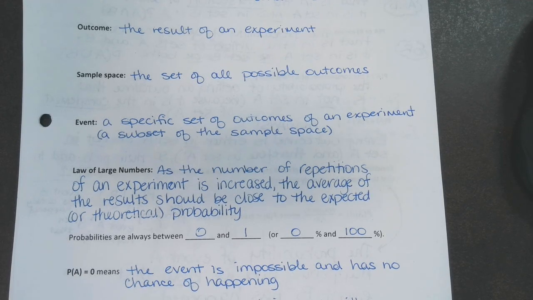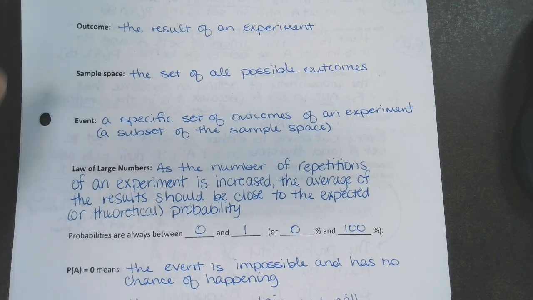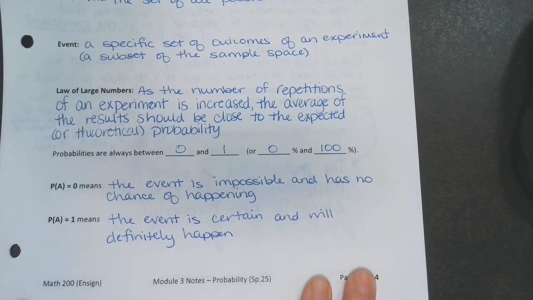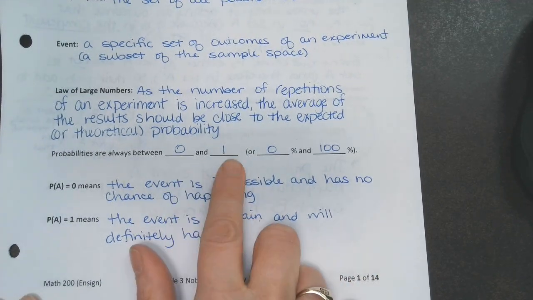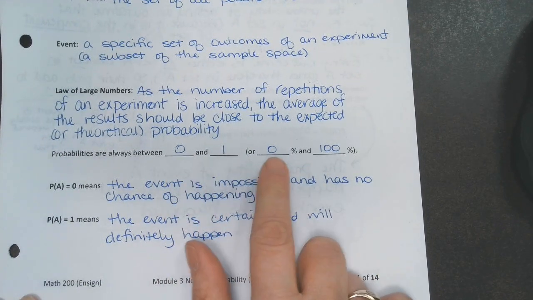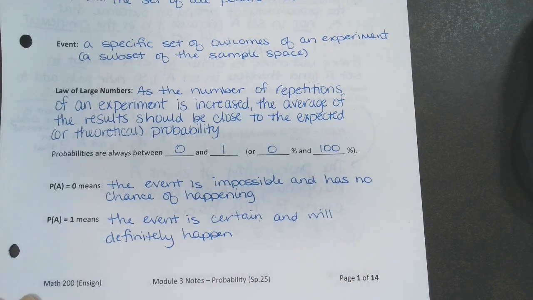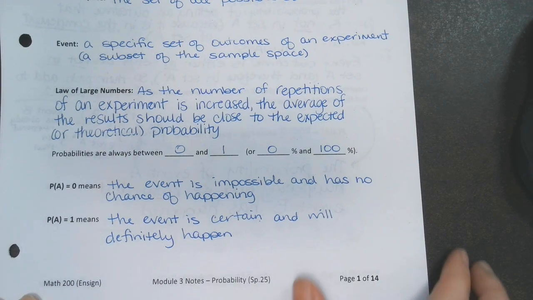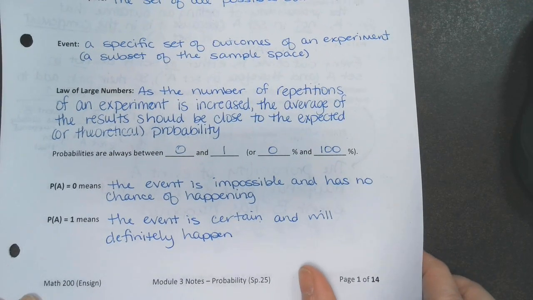We already talked earlier in Module 1, I believe, about probabilities being between 0 and 1 if we write them as a fraction or decimal, or between 0 and 100% as a percent. And we talked about what it means if the probability of a certain outcome is 0 or if that probability is 1.